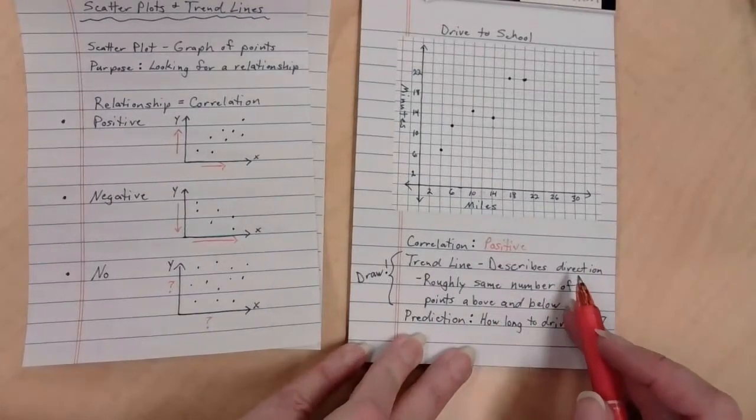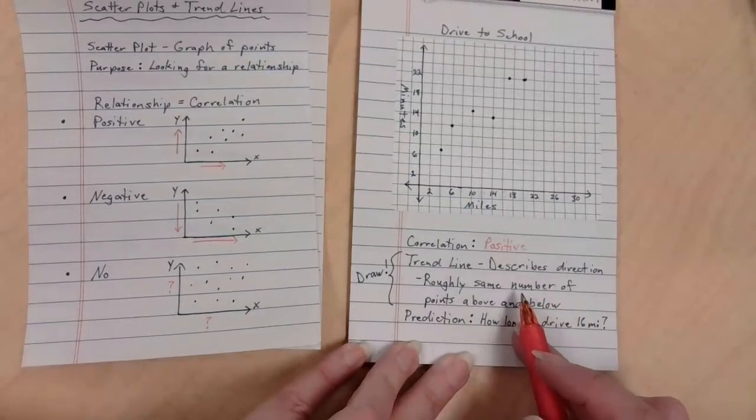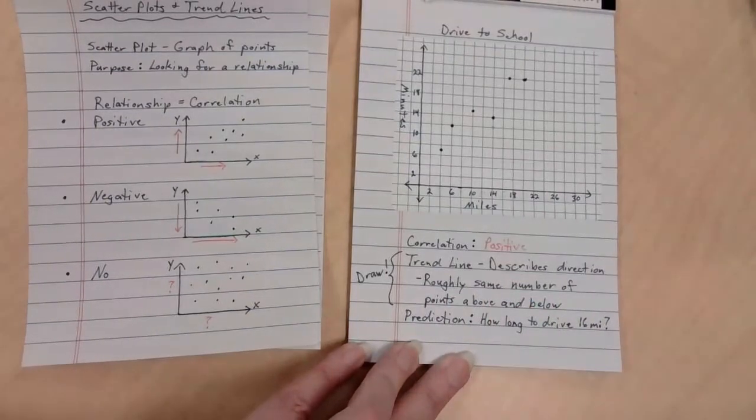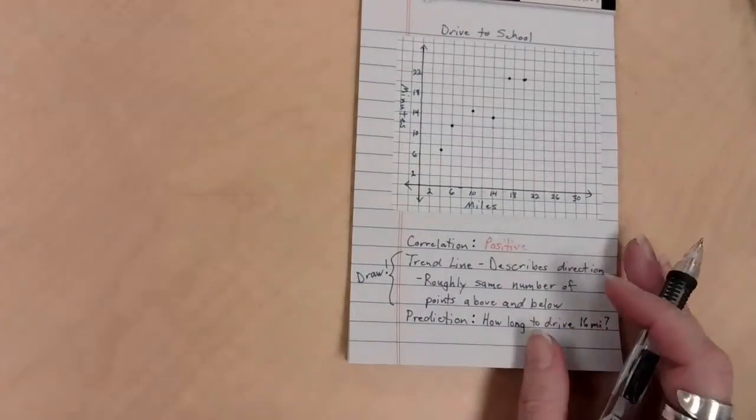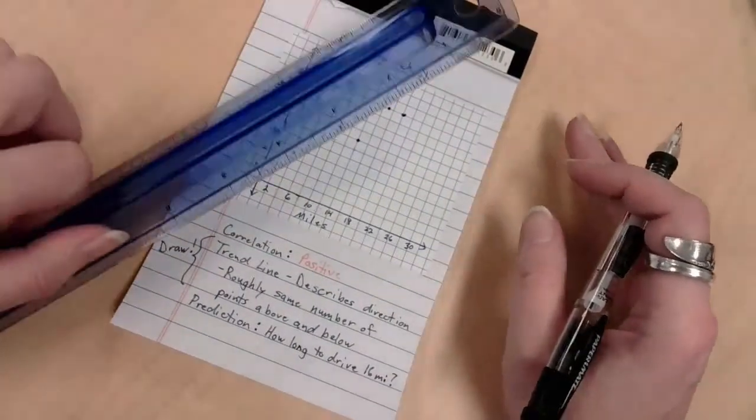It needs to describe the direction, and I want roughly the same number of points above and below my line. Please do this in pencil. Know that you're not going to be perfect anyways, but please do this in pencil, because once you step back from it, you might change your mind and you might need to adjust it.